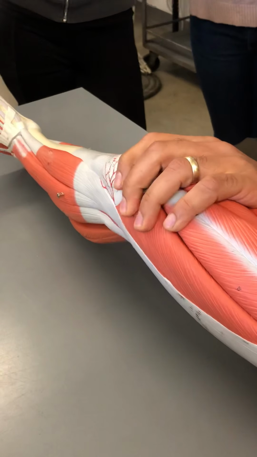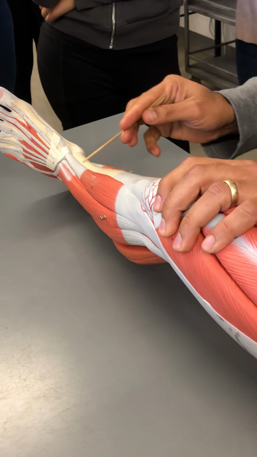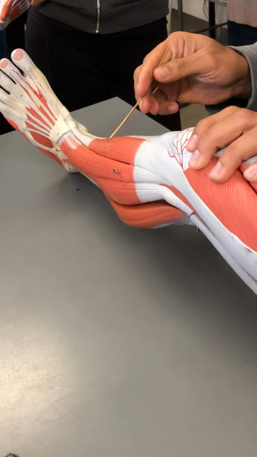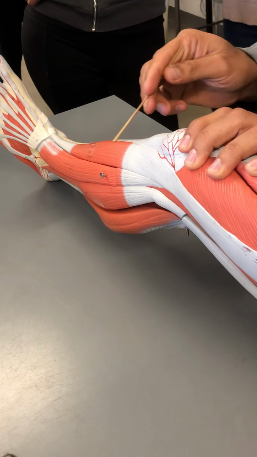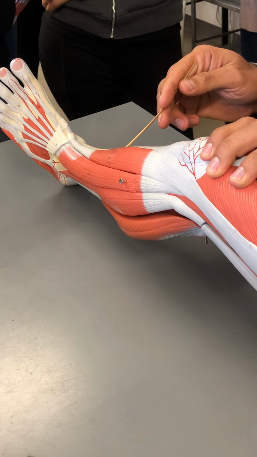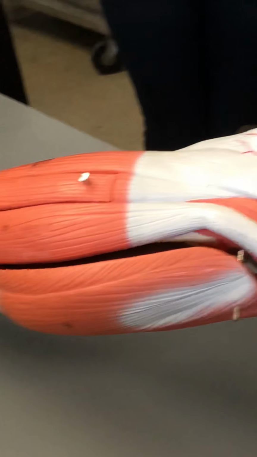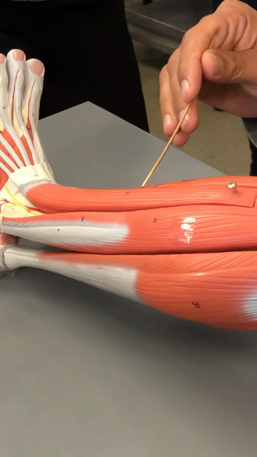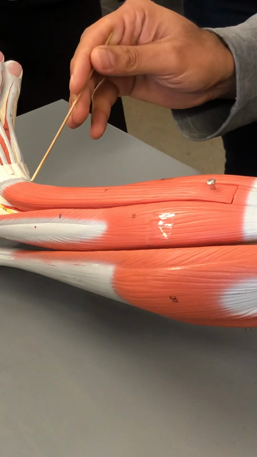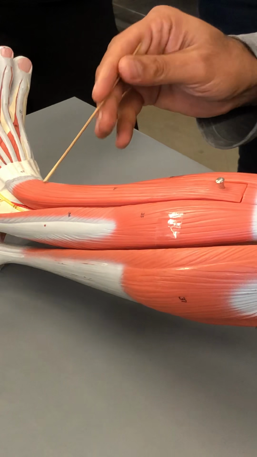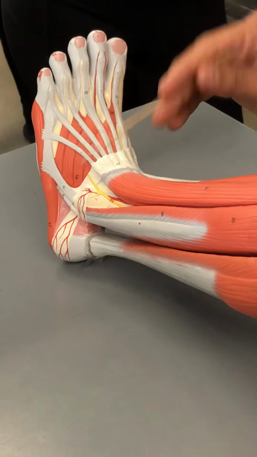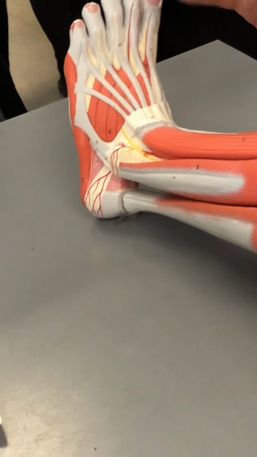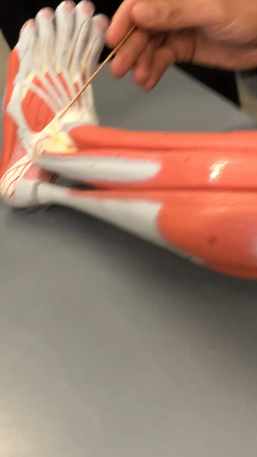This one is the tibia. The muscle anterior to the tibia is called tibialis anterior. Right here, remember I told you all these muscles are extensors. This one is extensor digitorum longus. Extensor for the action. Digitorum because the tendon goes to the digits, extending the toes. Longus because it is very long, see?